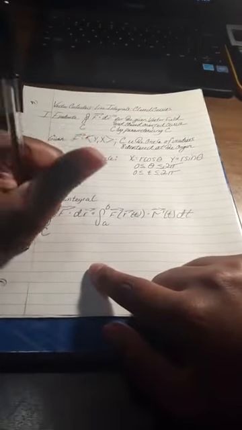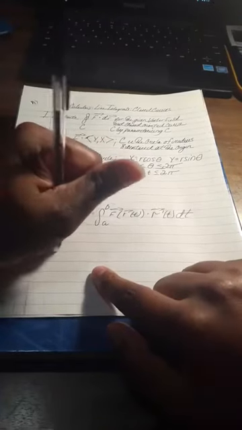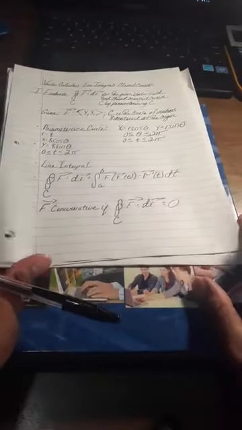Now remember that f is conservative if, when we evaluate this line integral f dot dr, we end up getting 0, then f is in fact conservative. So it's just something important to keep in mind. So let's keep going with it.